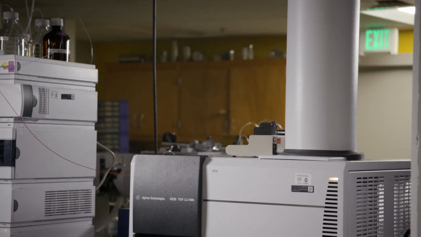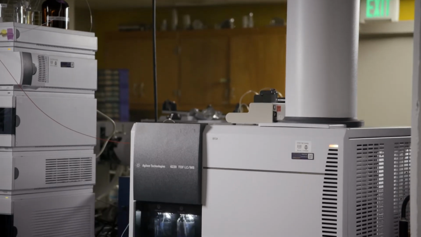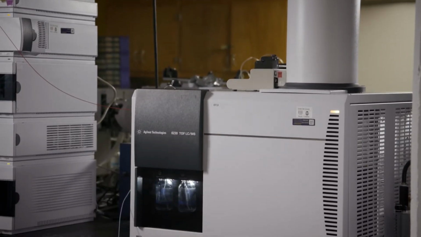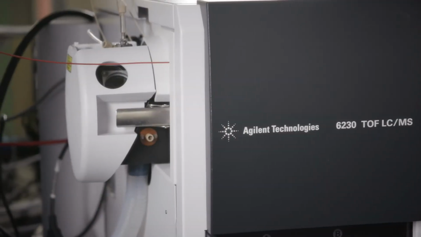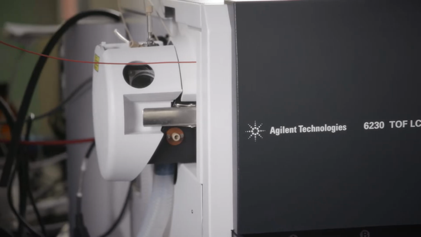The third component is the mass analyzer, which is a time-of-flight mass spectrometer, or TOF. The Agilent 6230 TOF has some important features that enable highly accurate mass measurements of a wide variety of molecules.